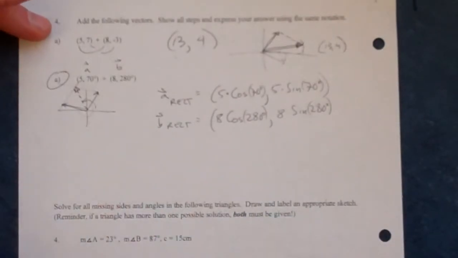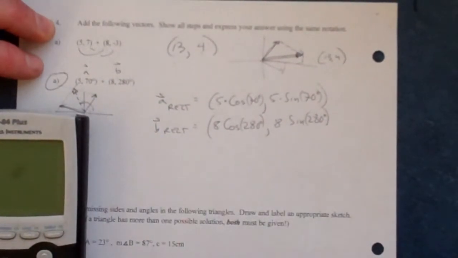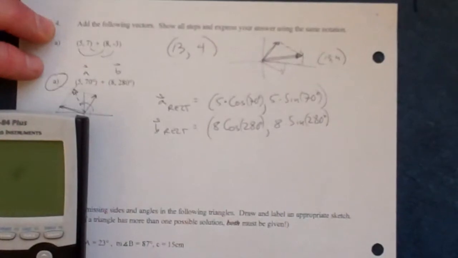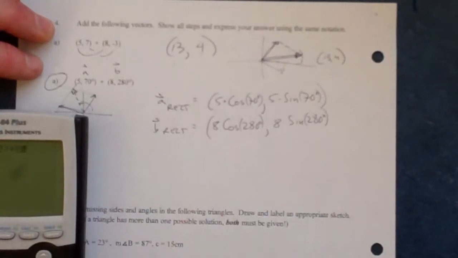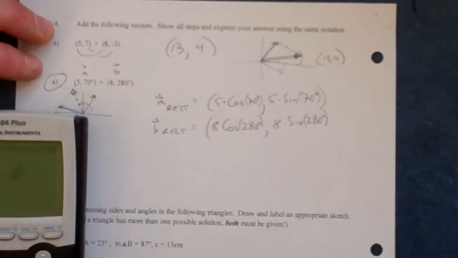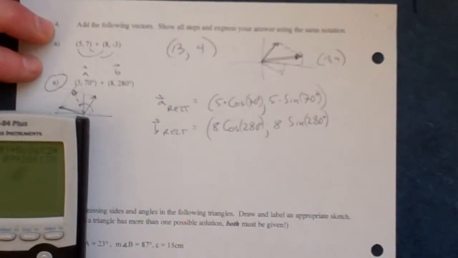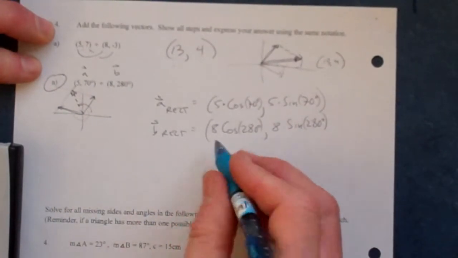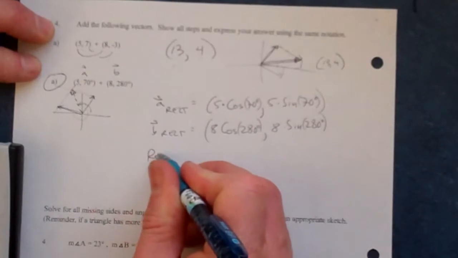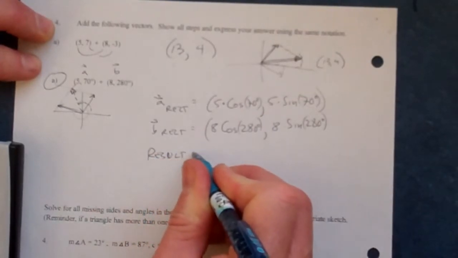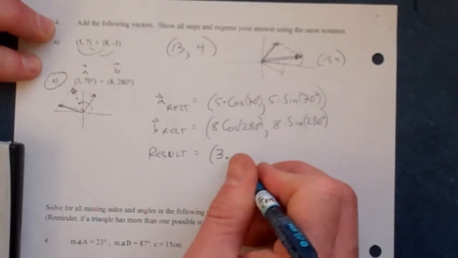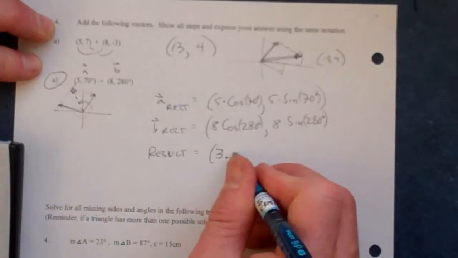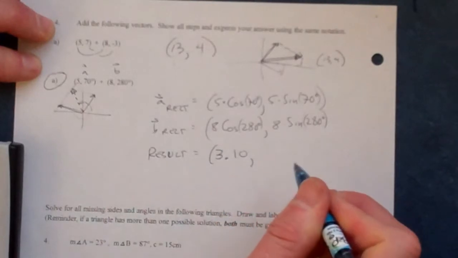So in one fell swoop, I'm going to do 5 times cosine of 70 plus 8 cosine of 280. And hit enter, and when I add these up, the resultant is 3.099. So 3.10, I'm going to call that when I round it.